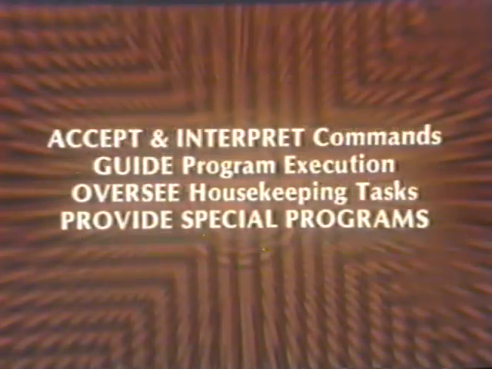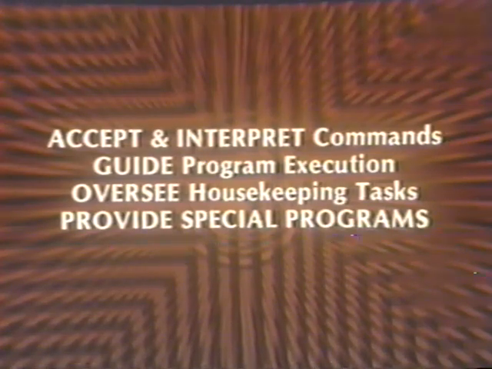Here is a quick overview of some of the operations performed by the disk operating system. Interfaces the CPU with the input, output, and storage devices. Accepts and interprets user commands. Guides programs in and out of the execution sequence. Oversees foreground and background computer tasks. Provides routines which would otherwise need to be included in every program, saving both memory and programming time.